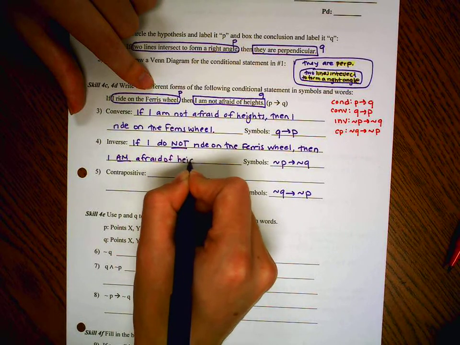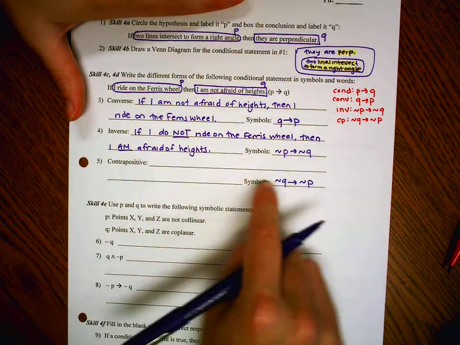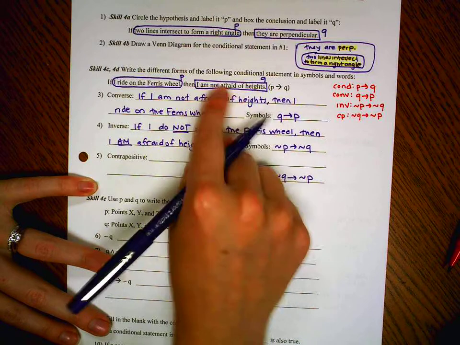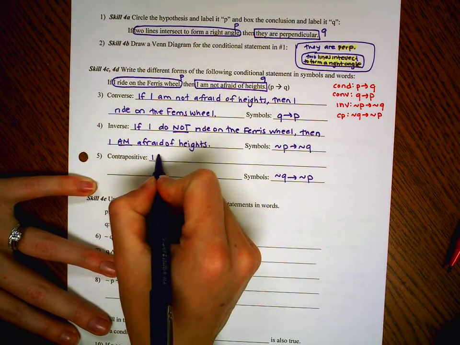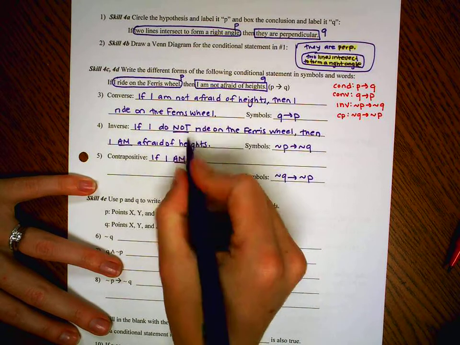Okay, lastly we have our contrapositive. The negation of Q goes to the negation of P. So the negation of Q is going to be this piece here. So if I am, so we're negating that said I am not, so now it's I am afraid of heights.